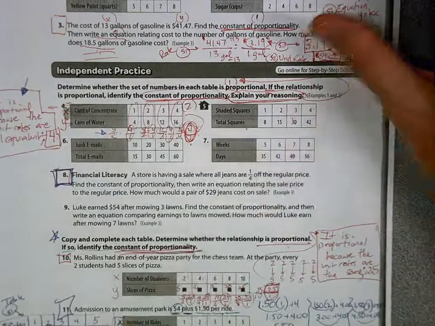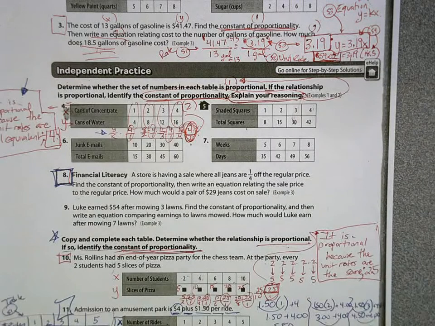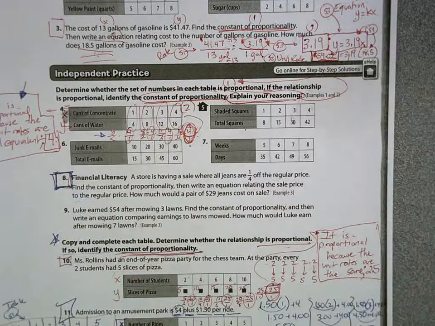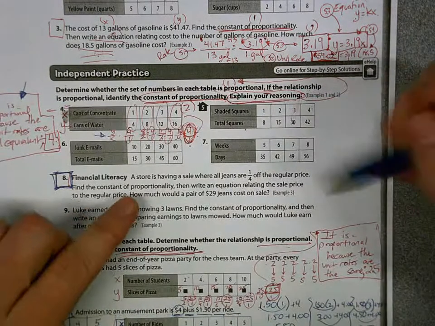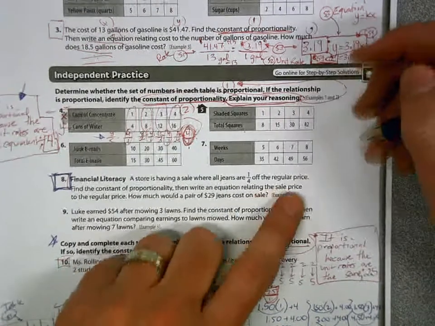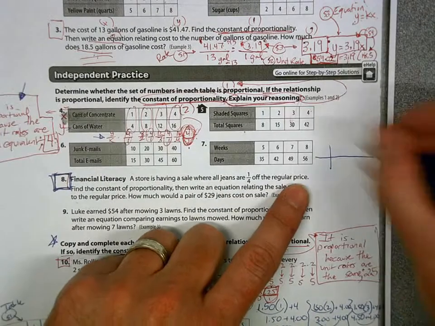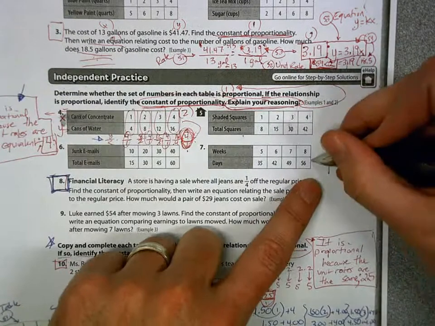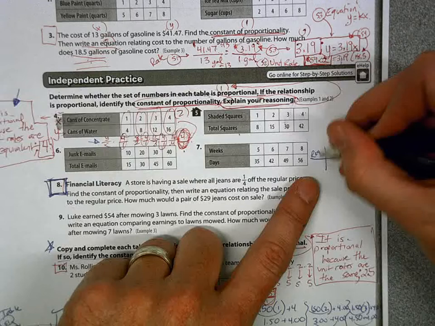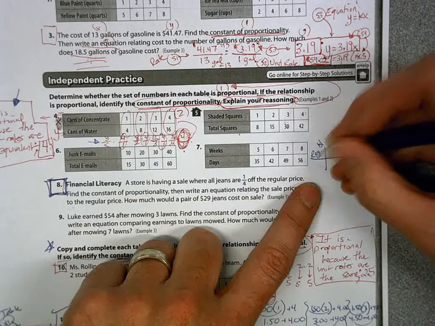Okay, so here's what I'm going to do. I'm going to kind of walk you through this a little bit. First off, it says a store's having a sale where all the jeans are 1/4 off the regular price. Now, if I was to build a chart, we would have the regular price, and we would have the sale price.